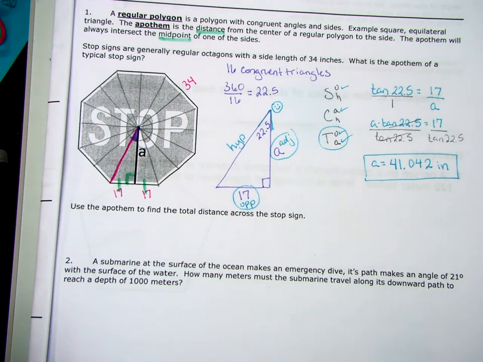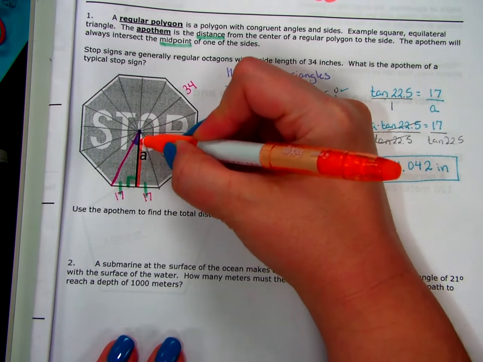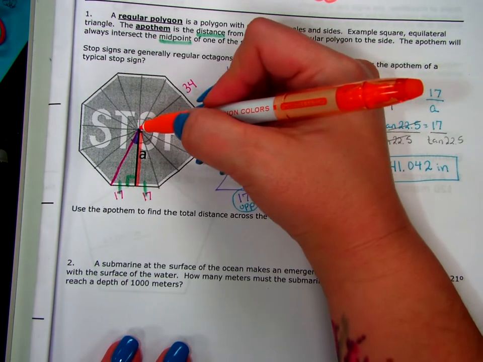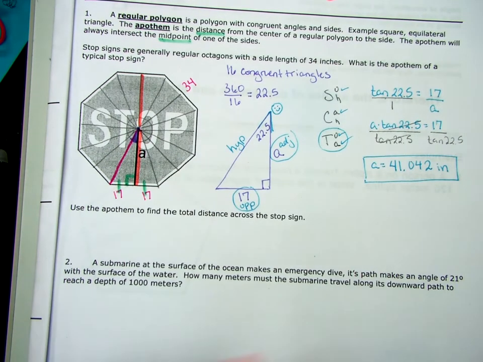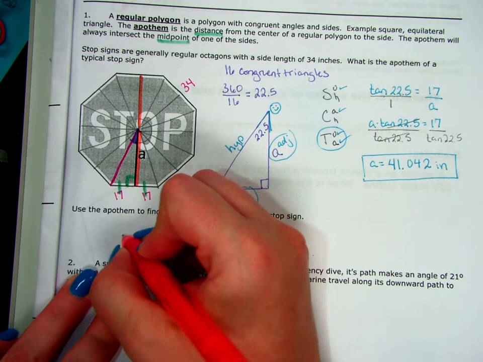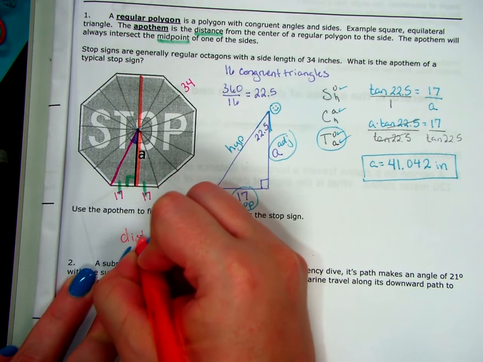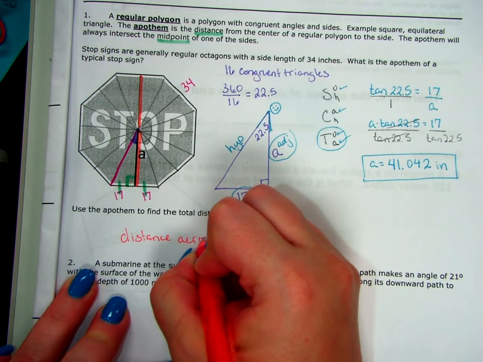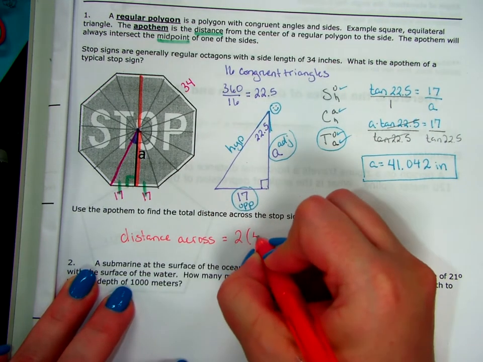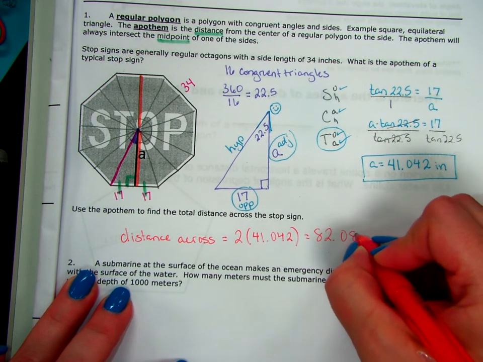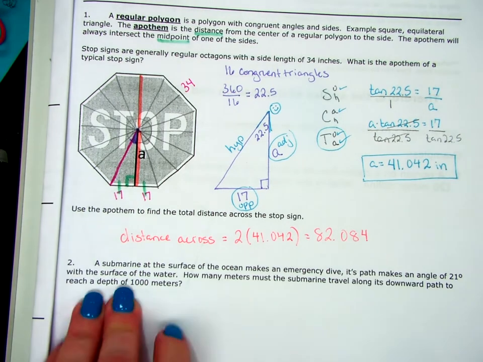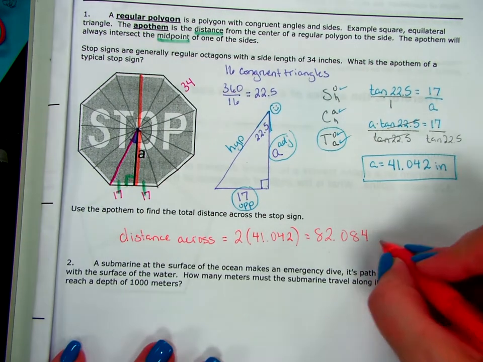The next question says, okay, use the apothem to find the total distance across the stop sign. So I know going towards the apothem, that far is 41.042. If I do that much again, how do I figure out what that total length is? Yeah, you just multiply by 2. So the distance across is going to be 2 times the 41.042, which will be 82.084. And these are, again, still inches.